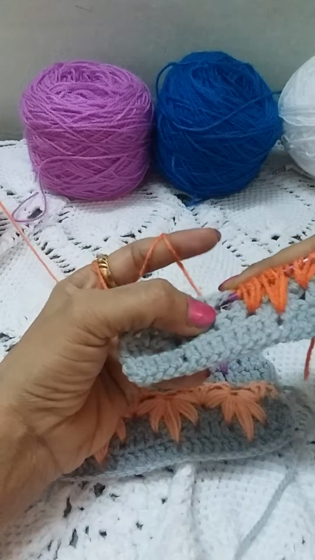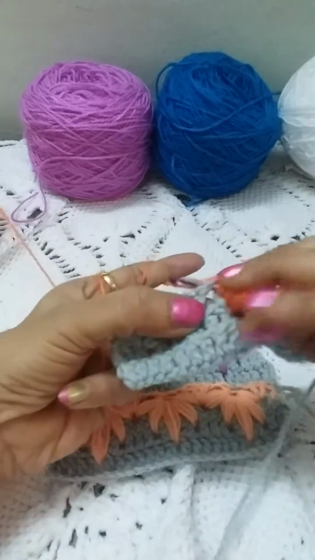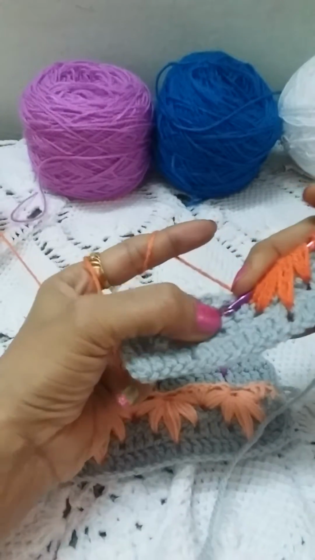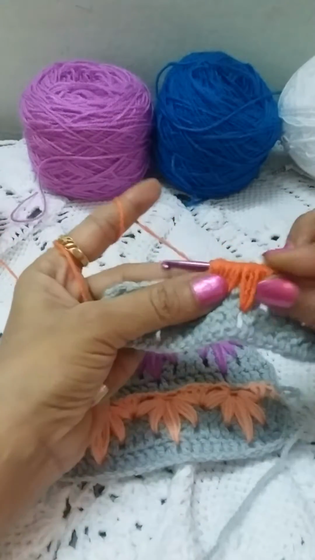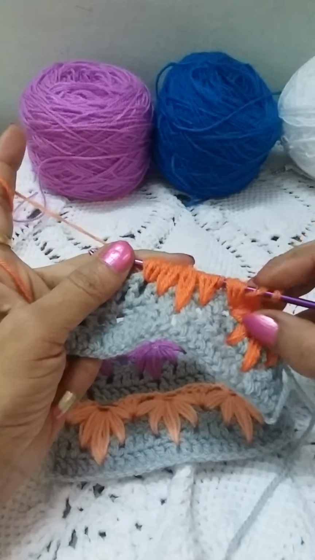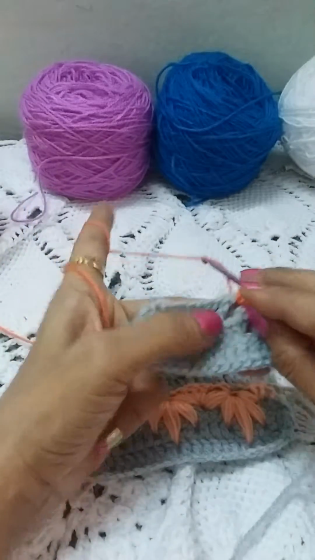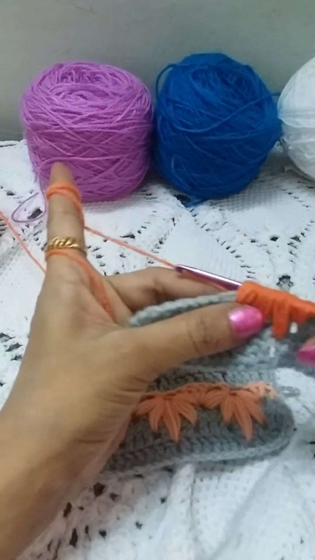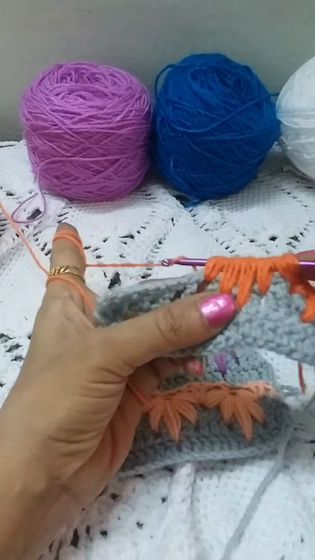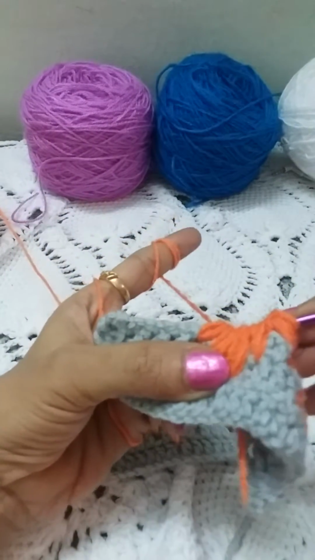We'll make our next puff. 1, 2 and 3. So now all the puff stitches are completed. Now we will pull through all these loops. Carefully grab the yarn and pull through slowly.